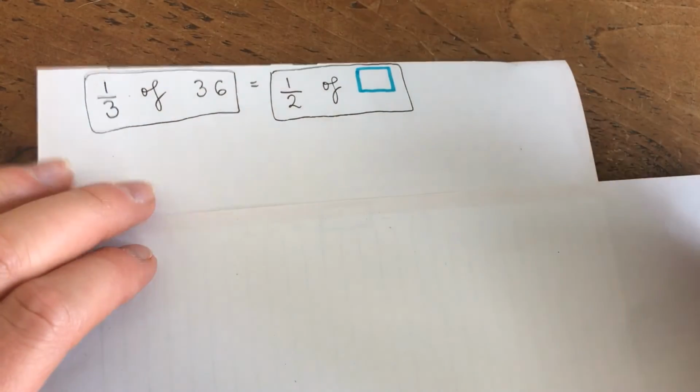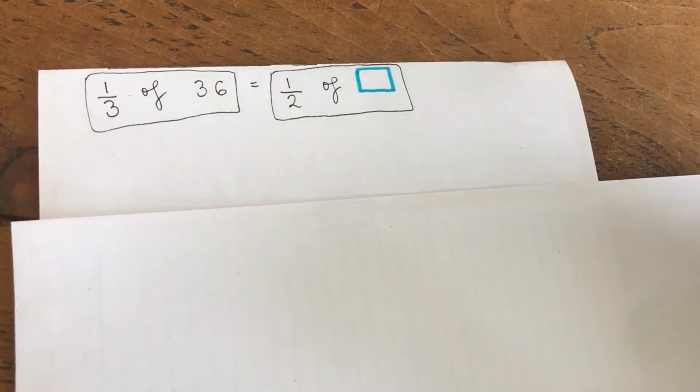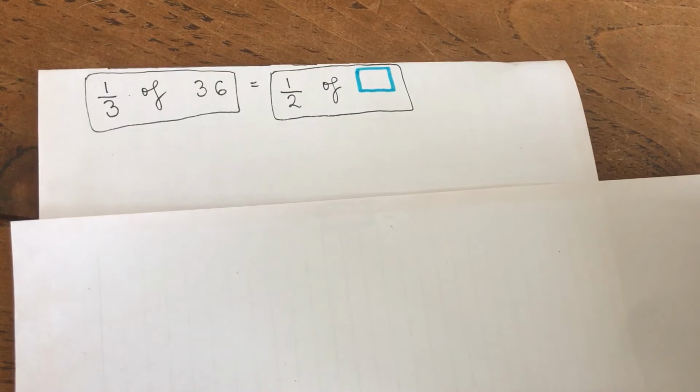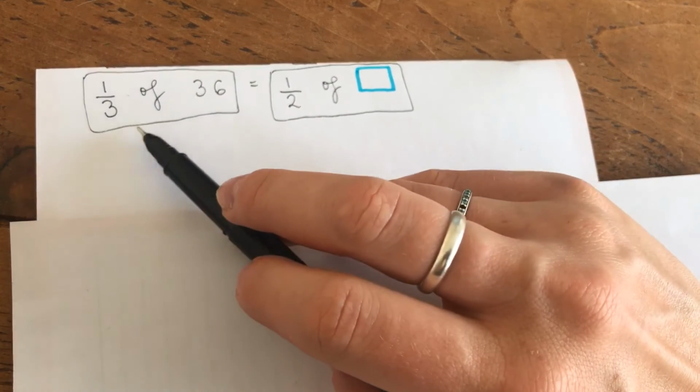Okay, so both sides need to be equal. The answers need to be the same. So we always start with the side where we've got all of the numbers, because that makes it easy. So let's work out this side.